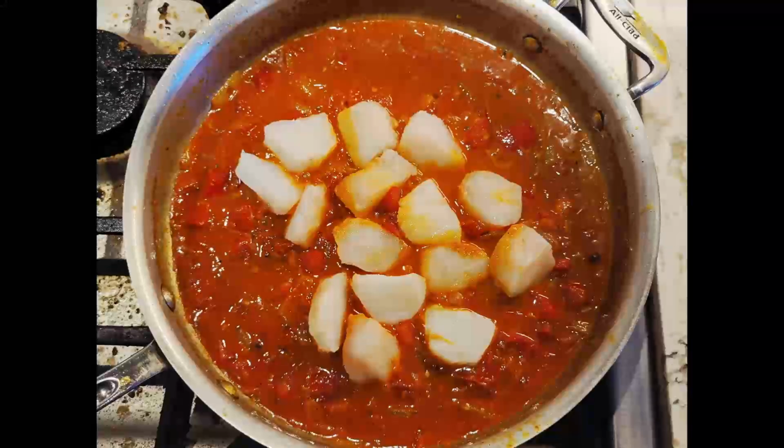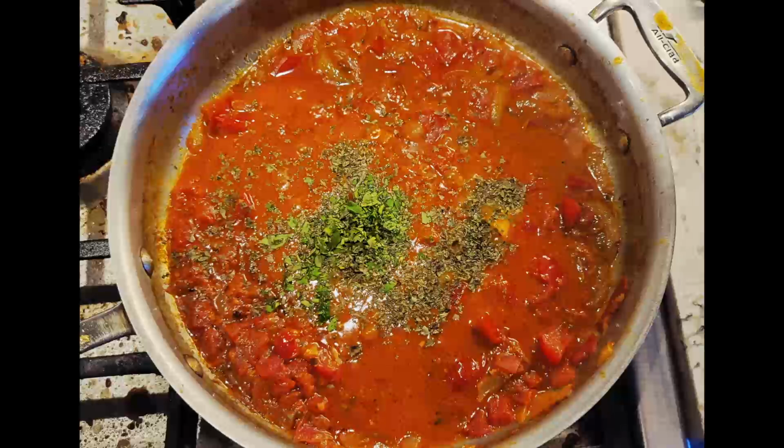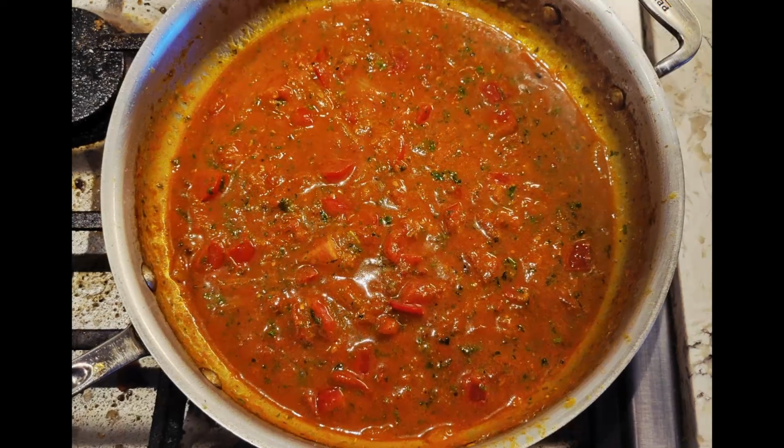Then I go ahead and add the cod. I remove the cod and add the coriander and stir. The finished sauce.